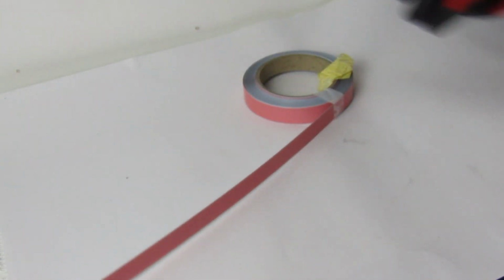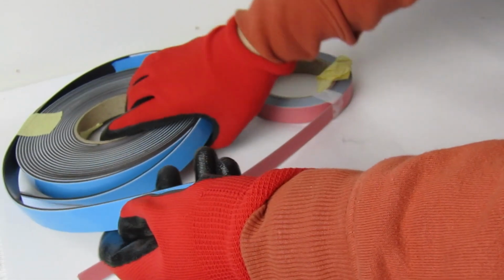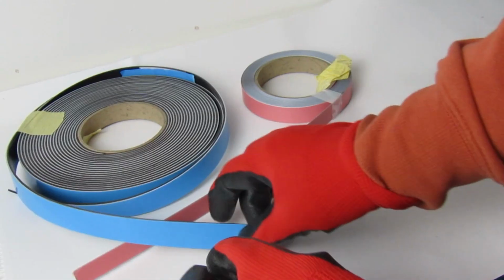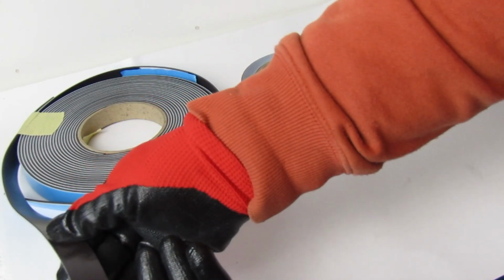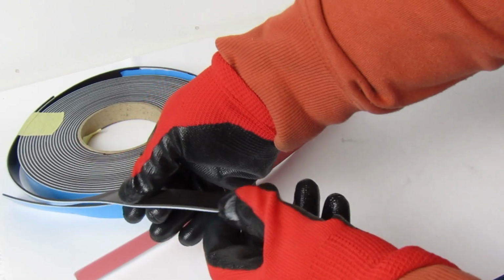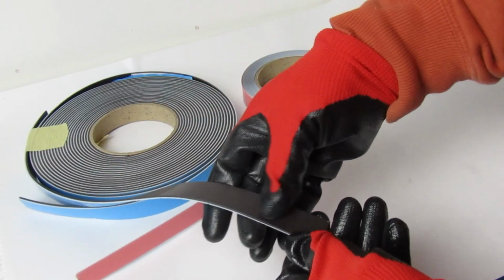The magnetic strips that I bought came in rolls, and you can see that's how they were sent. And there are two parts. One is the magnet itself, which is flexible, and it comes with an adhesive strip which you peel away and then stick to whatever you're trying to mount.